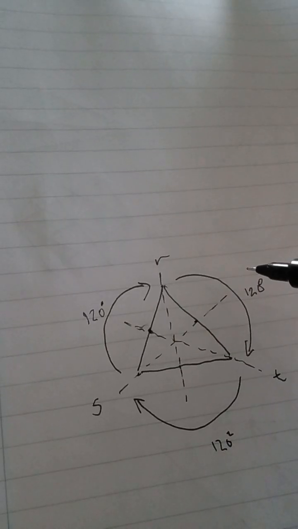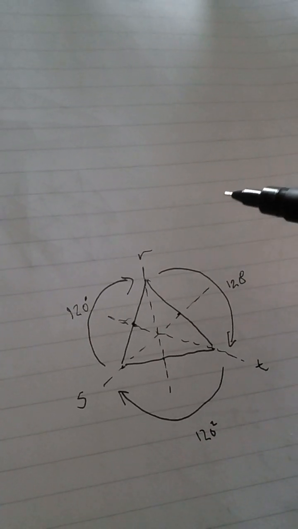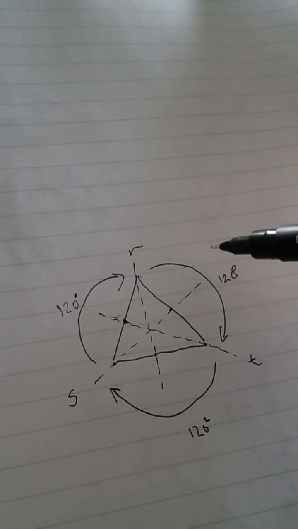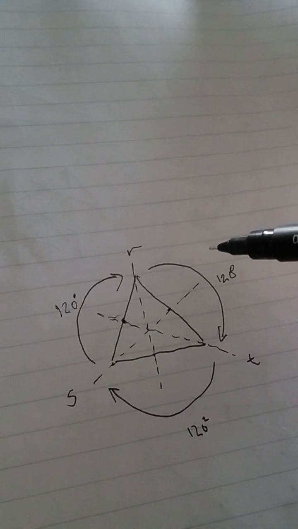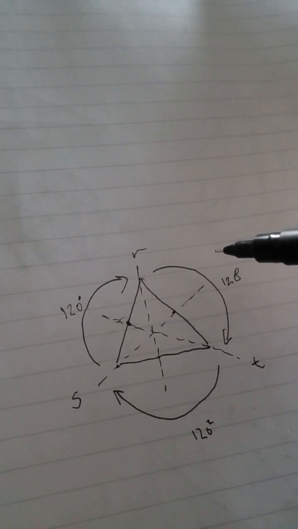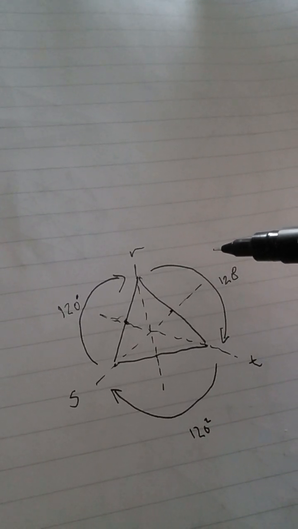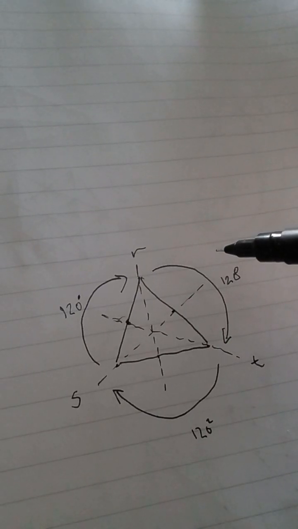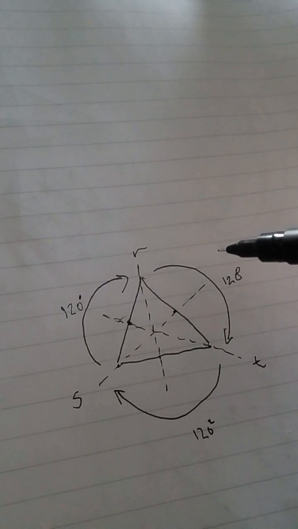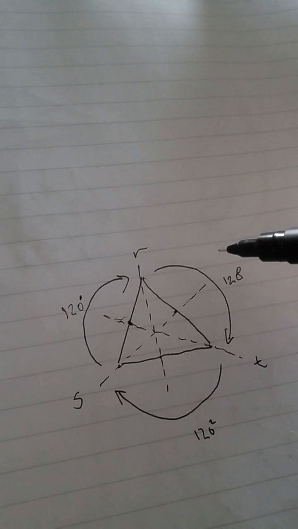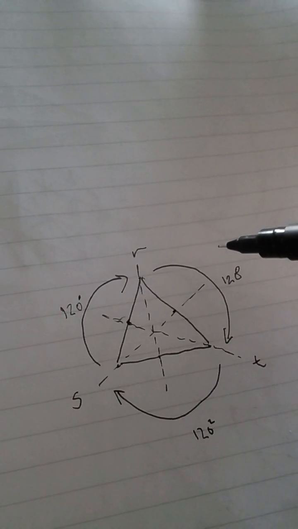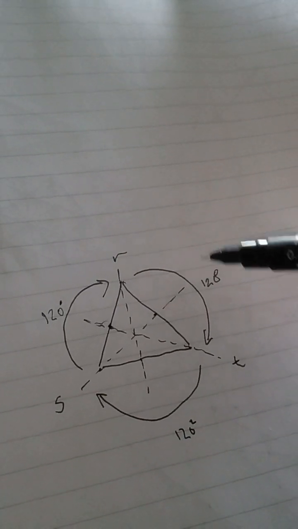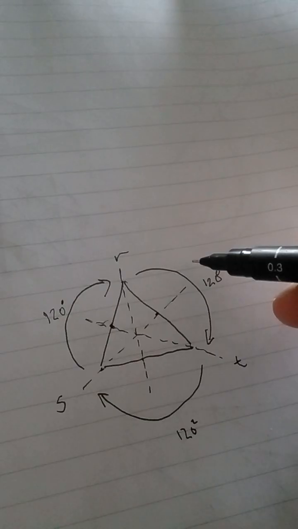What do you usually use in groups? It's so long since I did groups. What do you usually use for rotations? Let's just call them A, B, and C.